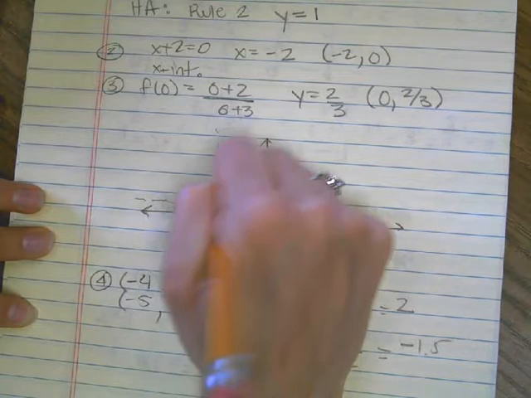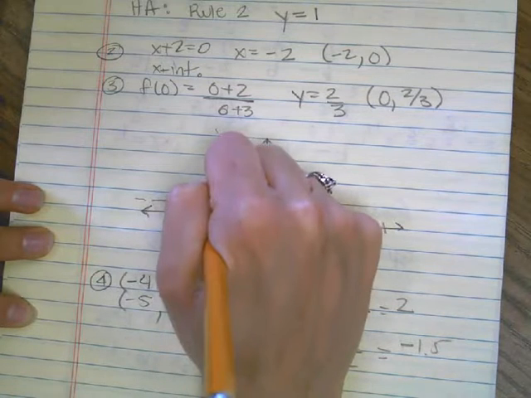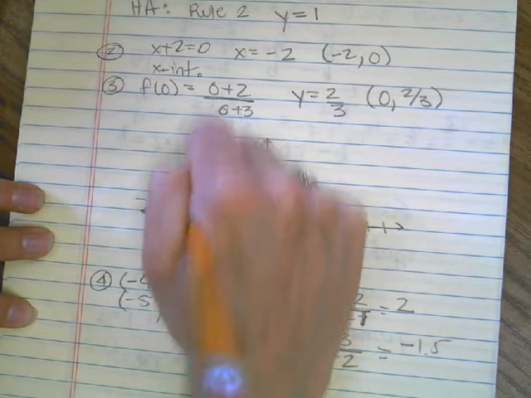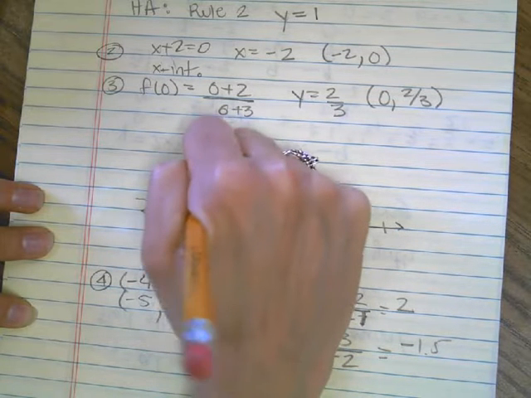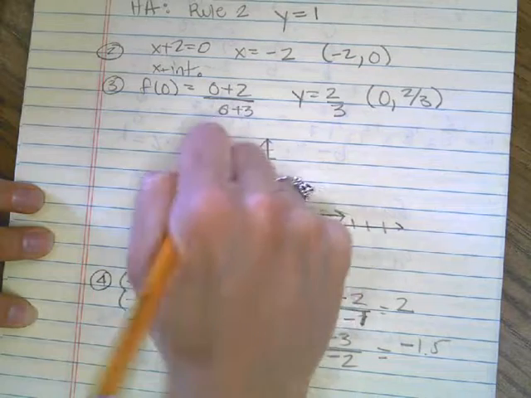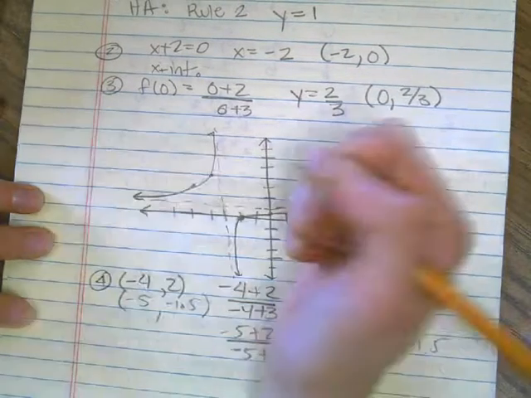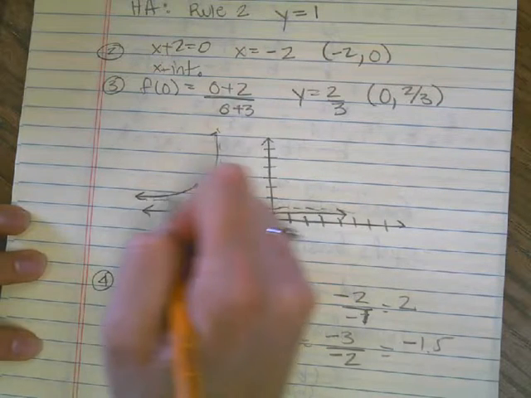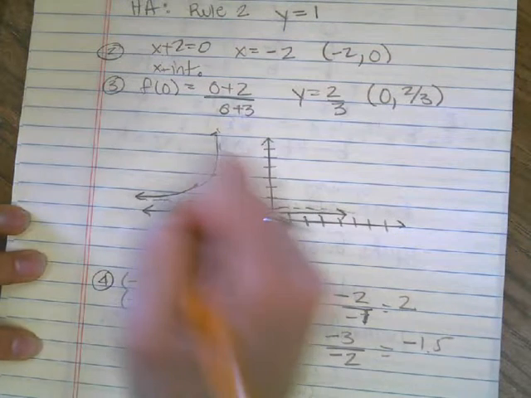So at negative 4, I go up to 2. At negative 5, I go up to 1.5. So that's about here. So I can see that it's going to follow. And step 5 was following the asymptote. That's what I did. I drew it up to the asymptote and over to the asymptote. I followed the asymptote.